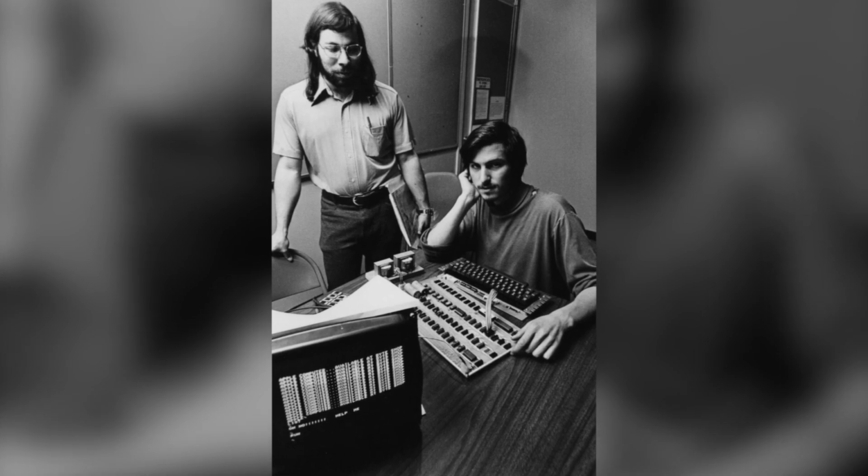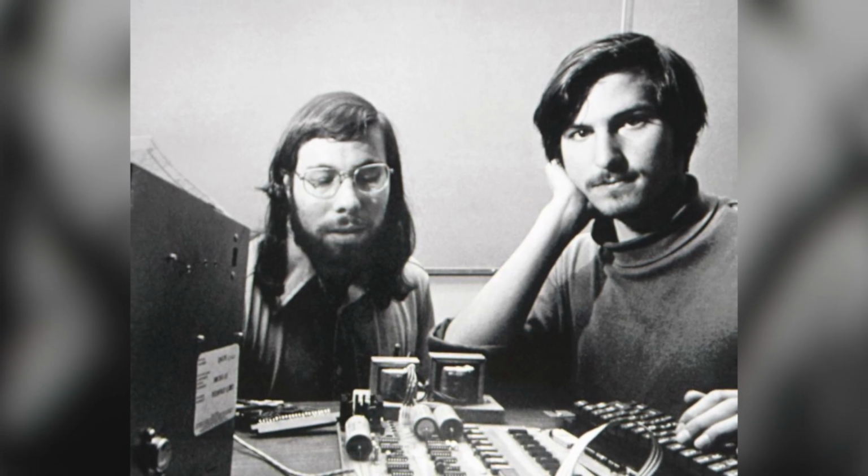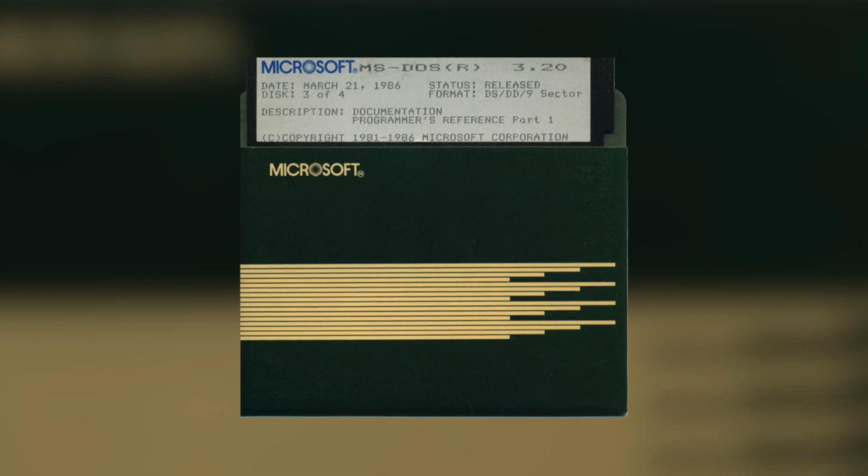So in order to understand how the relationship between Apple and Microsoft developed, we have to travel back to 1976, the year Apple was founded. The Apple I was released in early April of that year, and Steve Wozniak built it around the idea that it would run a custom version of Microsoft's BASIC operating system.